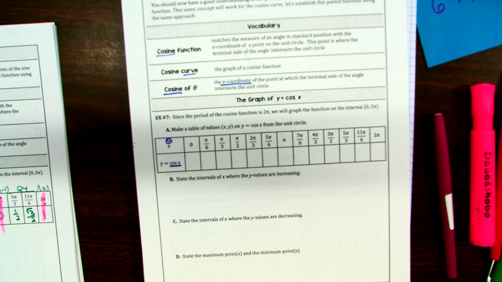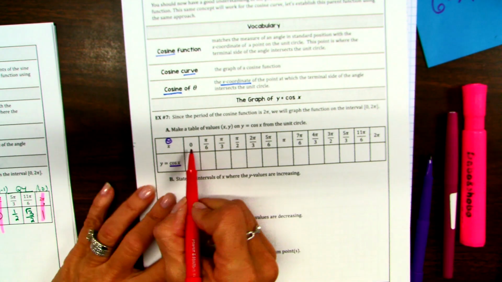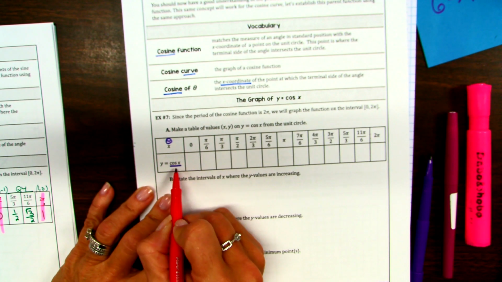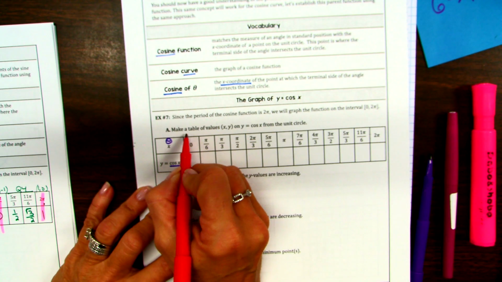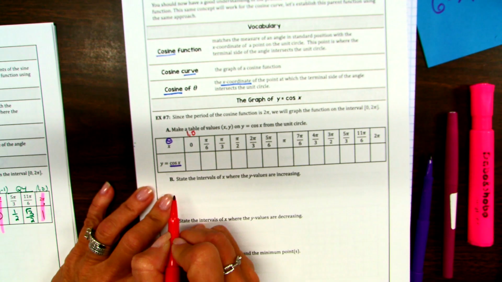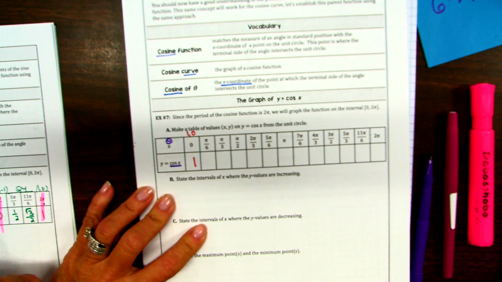Like I said, I'll try and go a little slower so I give you a chance to find it in your brain. So we're at a quadrantal here. Think of what the ordered pair is and then grab the x value. So the ordered pair at 0 is 1, 0, right? And cosine is the x value.